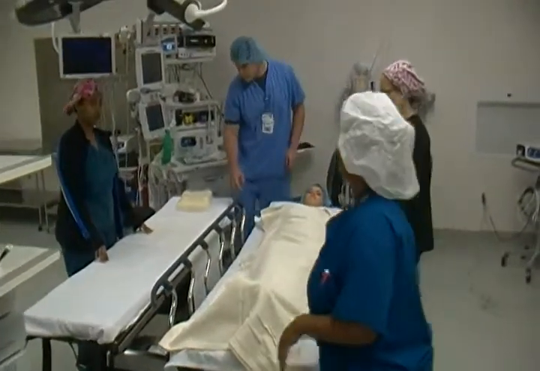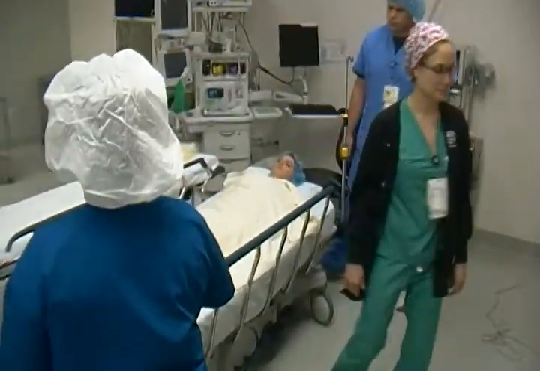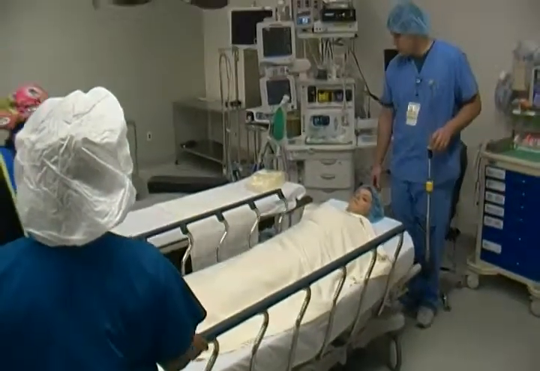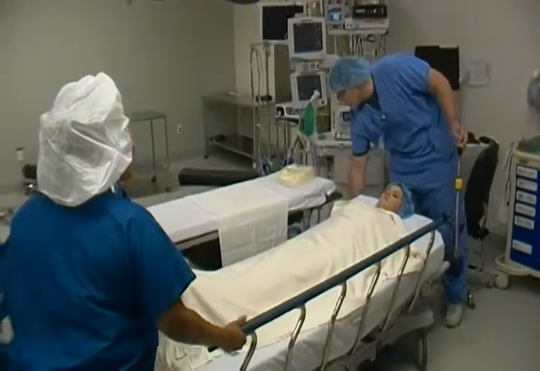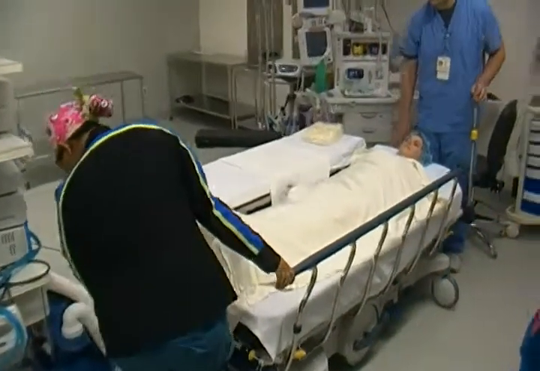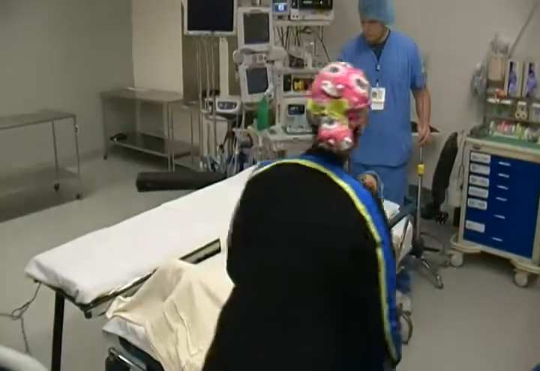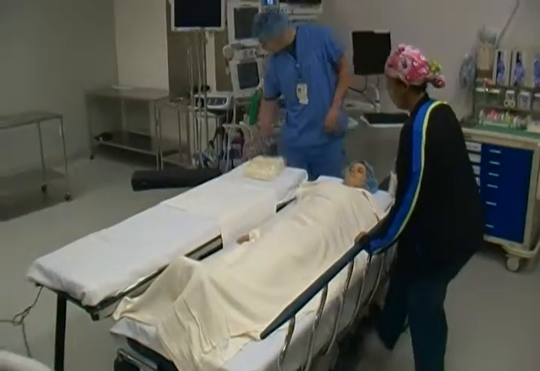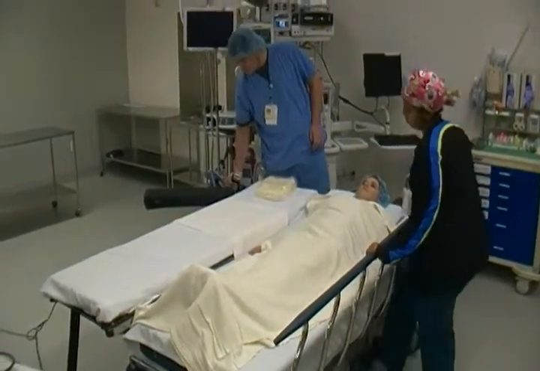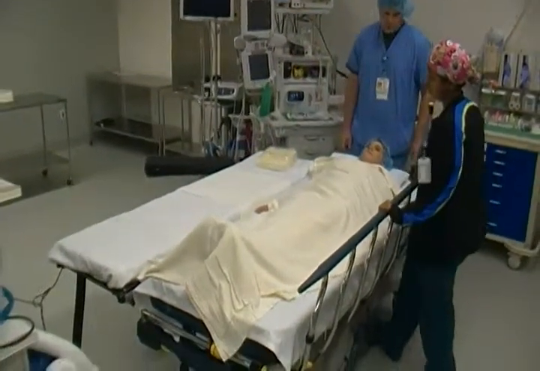She's pretty healthy. The beds are still not even. So the bed is locked, and we're raising it to make sure it's at the appropriate height for safe patient transfer.